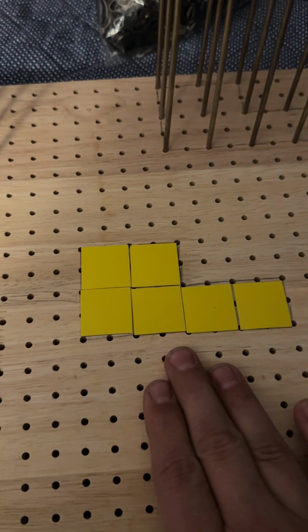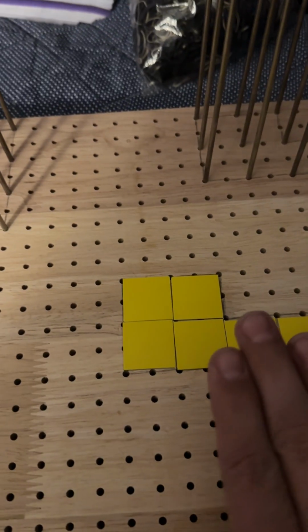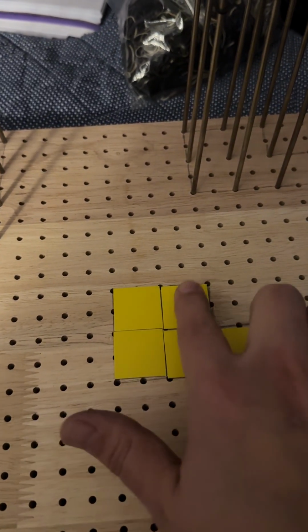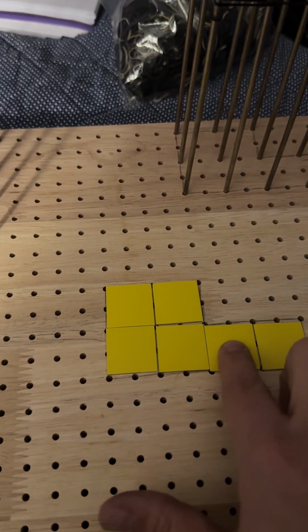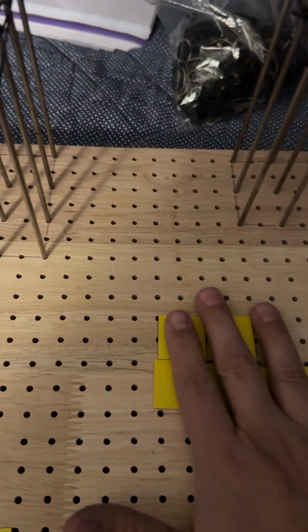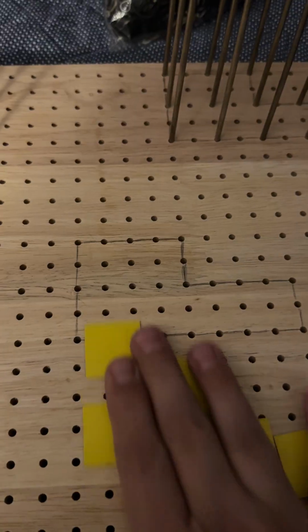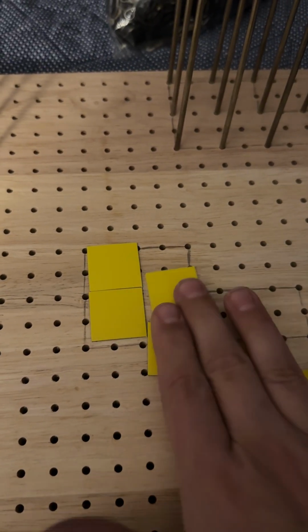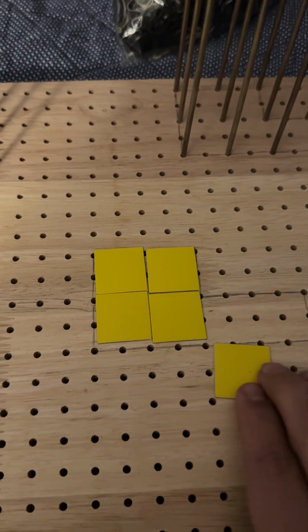Okay. In this shape, which is a chair, you have 1, 2, 3, 4, 5, and 6. That is the area of this shape, which is a chair. A very blocky chair.